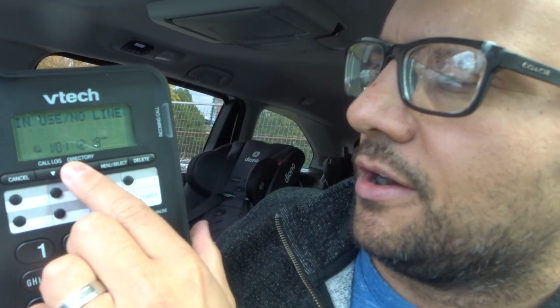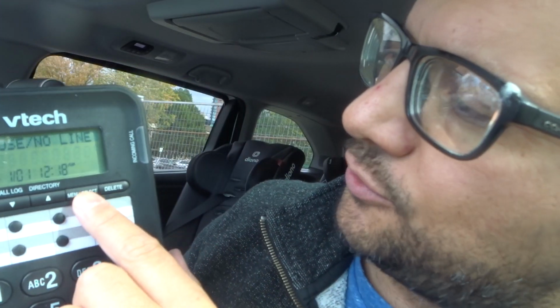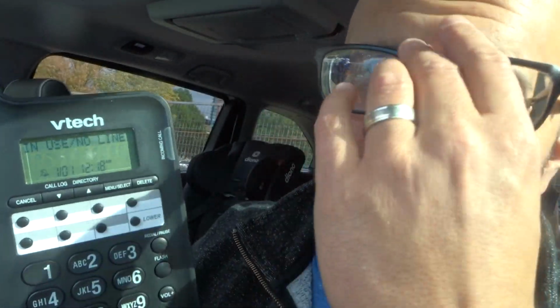So basically, we want to get to the menu that has the contrast option. So you can see there are buttons over here at the top, and there's one that says menu select, okay? I want you to pay attention to that. There's a menu select option over here. That's one of the buttons. There's also an up arrow and a down arrow, okay? And a cancel button. I want you to understand those buttons. I want you to know that they're there because I'm going to be using them as I talk about them.